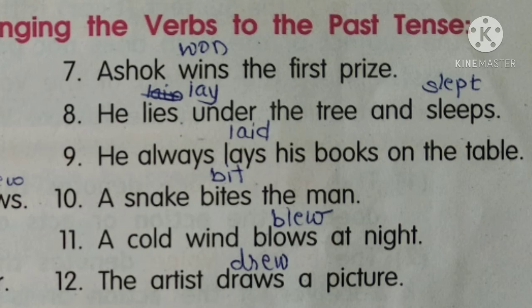Eighth, he lies under the tree and sleeps. So lies and sleeps is your verb and we change it into he lay under the tree and slept. Ninth, he always lays his book on the table. So lays will change into laid and we write he always laid his books on the table. 10th, a snake bites the man. So bites is your verb and we change it into bit and we write a snake bit the man.